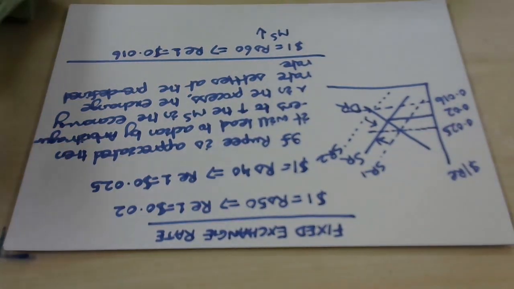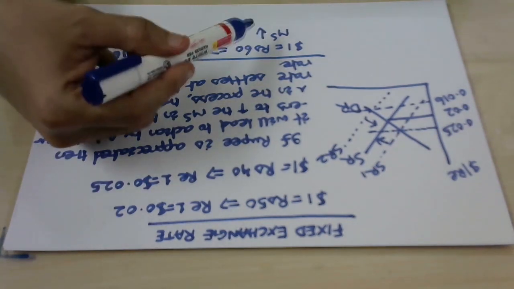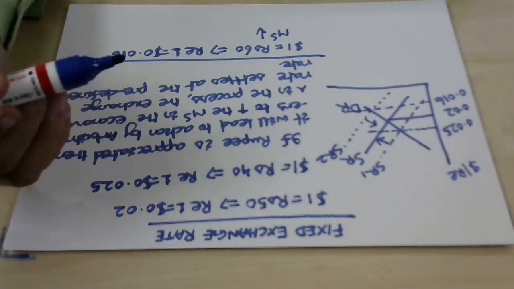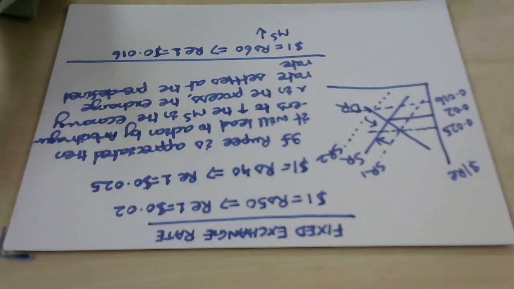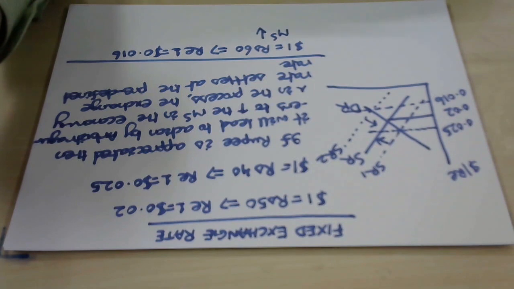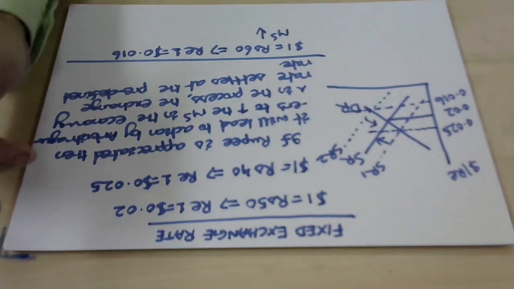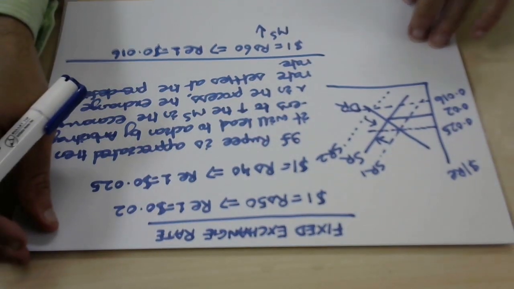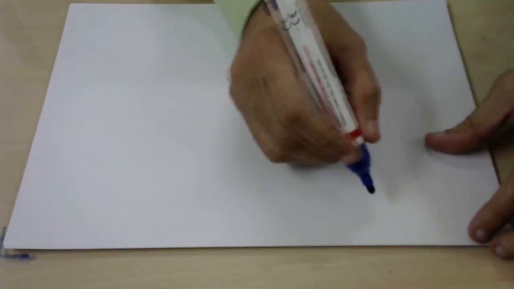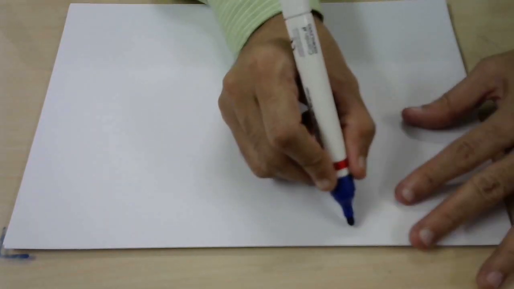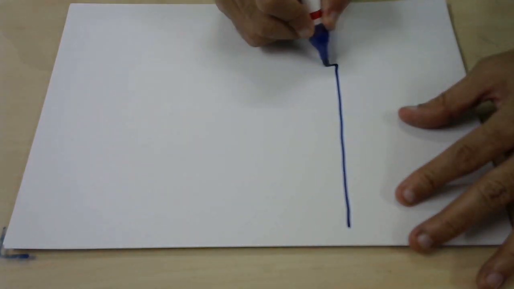And why are we saying that the money supply decreases? Because the money supply is in the control of the central bank. As more money gets deposited with the central bank, the currency in circulation drops or the money supply falls. Now we will see how monetary and fiscal policy works in a fixed exchange rate system. And to appreciate that, let us start with fiscal policy, in a fixed exchange rate system.